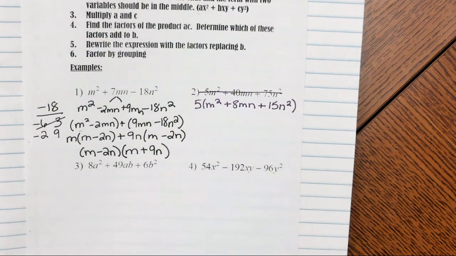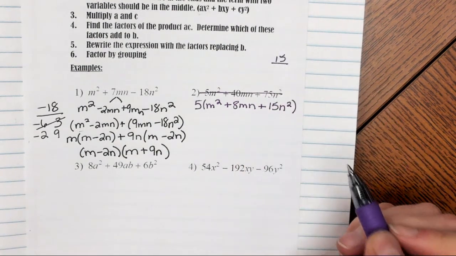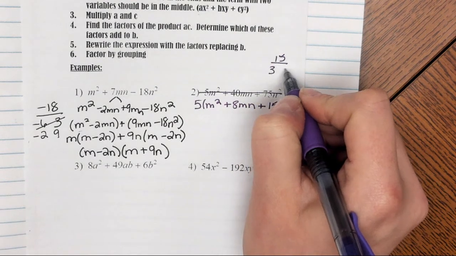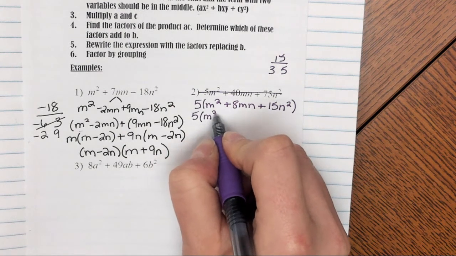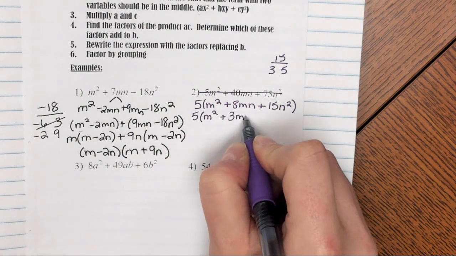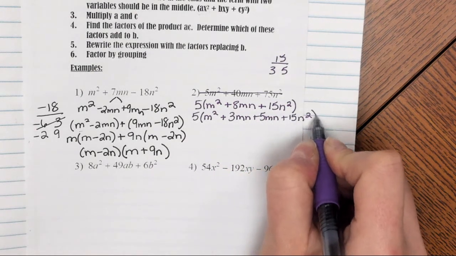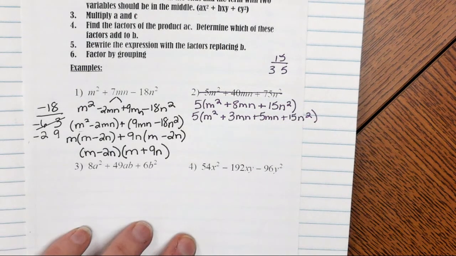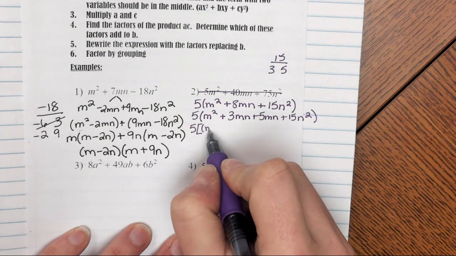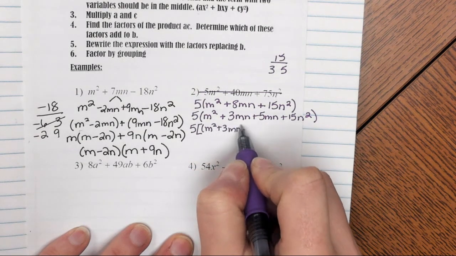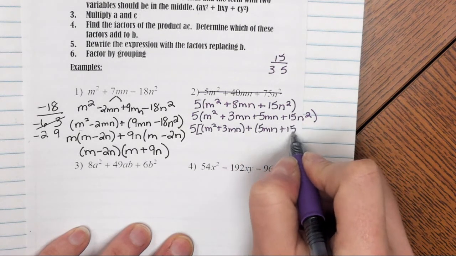So I need two factors of 15 that add up to be 8. And my two factors of 15 that add to be 8 are 3 and 5. So I'm going to split this middle term. So I have 5 parentheses m squared plus 3mn plus 5mn plus 15n squared. And I'm going to factor by grouping on the inside. So I have 5 m squared plus 3mn plus 5mn plus 15n squared.